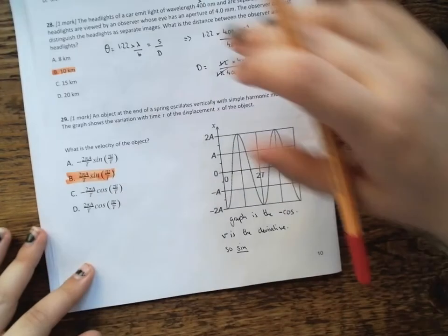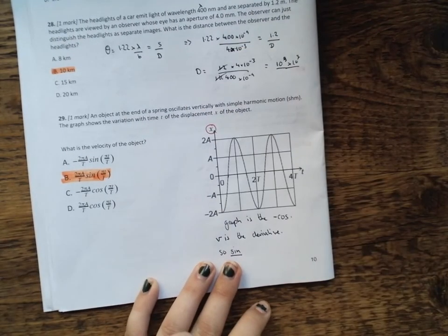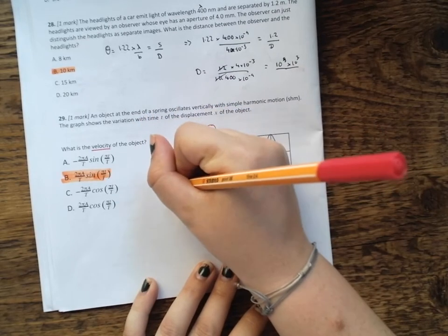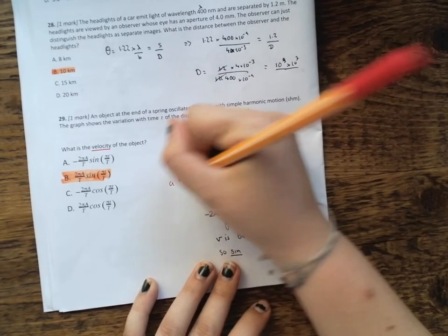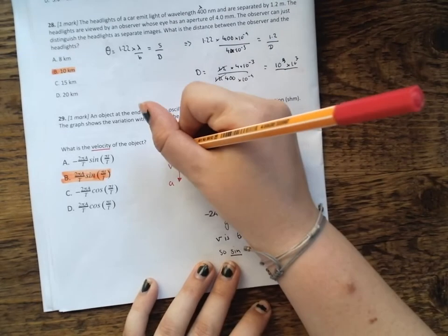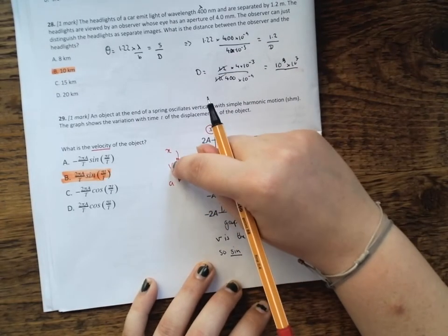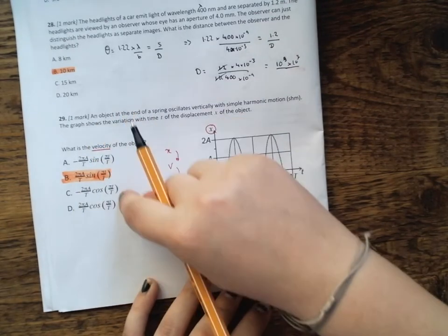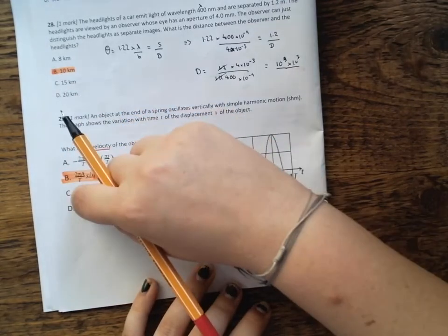29 then was looking at our simple harmonic motion. This time we were given a displacement-time graph, and we were being asked to find the velocity. Remember we always said that going from our x graphs to our velocity graphs to our acceleration graphs, we were always taking the derivative to go down to the next one. So v is the derivative of x, a is the second derivative of x, it's the derivative of v. I looked at this and said, okay, all of these have basically got the same sort of function here. It's just depending whether it's a minus sine, a sine, a minus cosine, or a cosine.